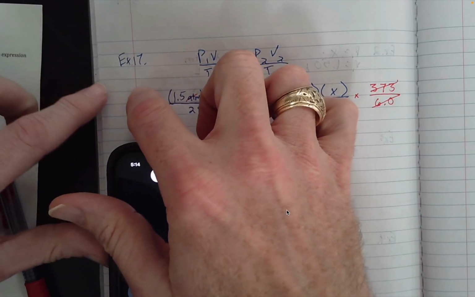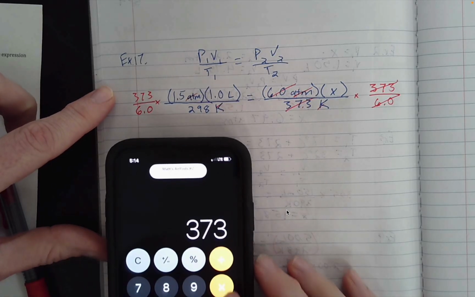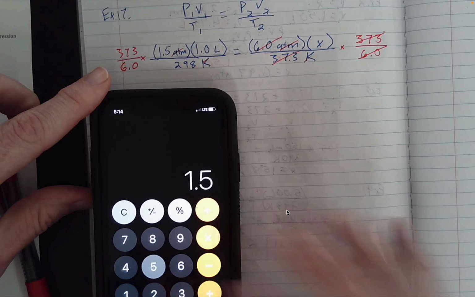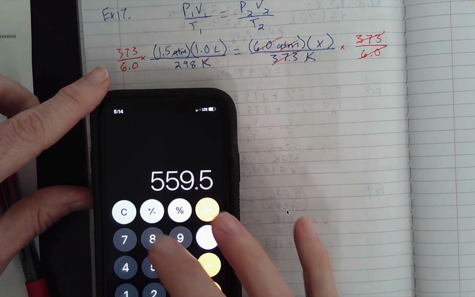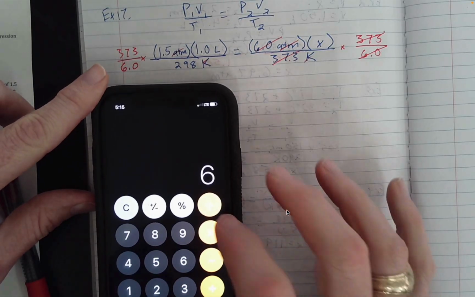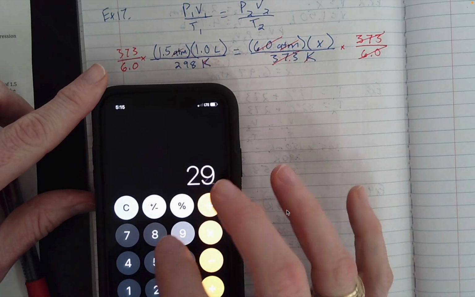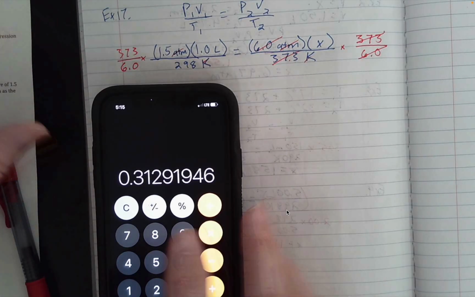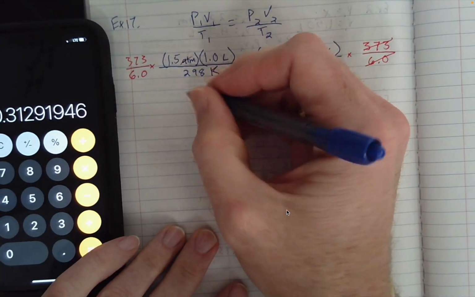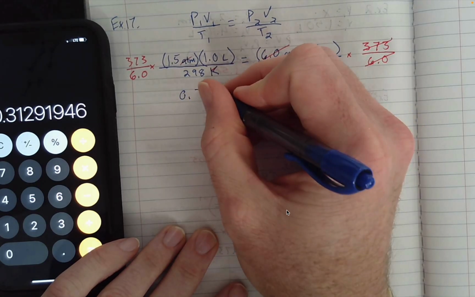So now I just have 373 times 1.5 times 1 divided by 6 divided by 298 equals 0.315.